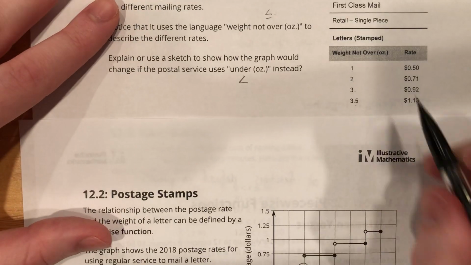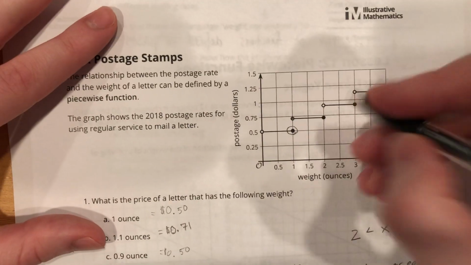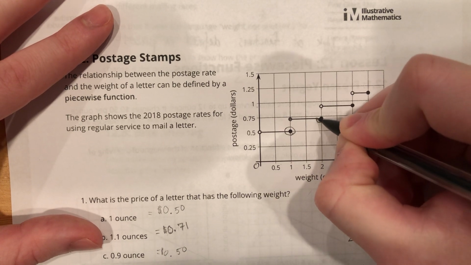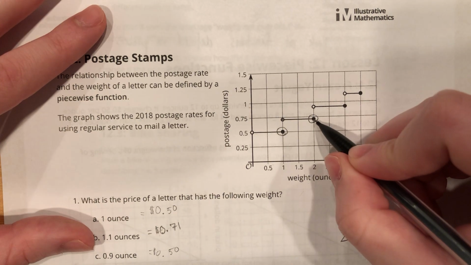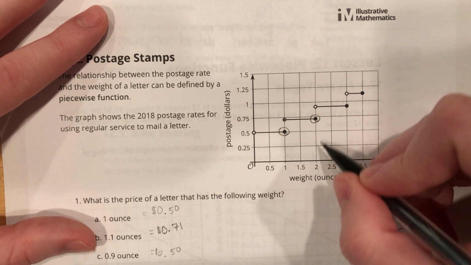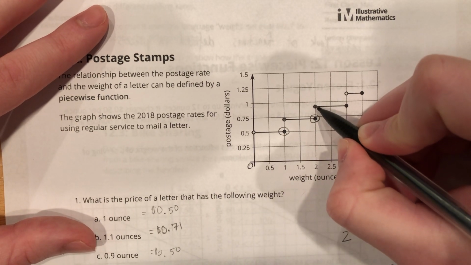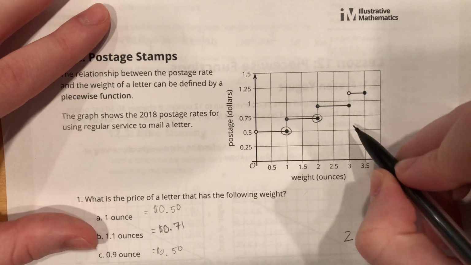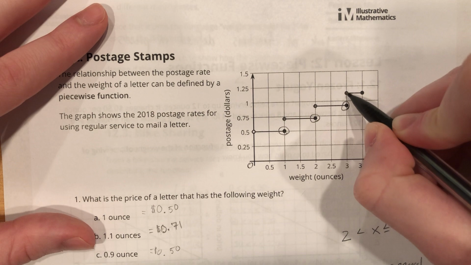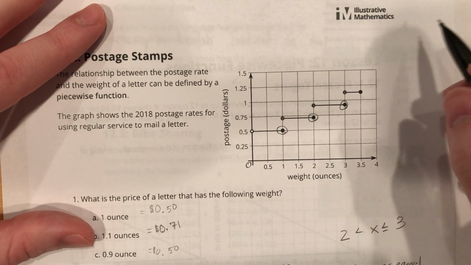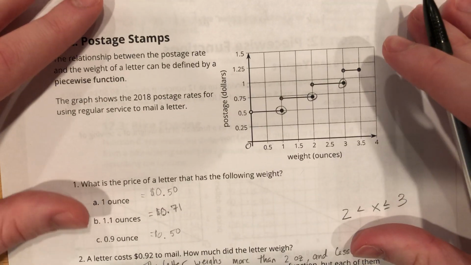Now, if I look here, it's got to be under 2 ounces. That means I can't include this point. 2 ounces is not under 2 ounces. So that means if I'm having something that weighs 2 ounces, I have to pay a little extra for it. So I'm going to include that point up there. Same thing here. We're just following that same pattern. So all it would do is it would just change the domain.